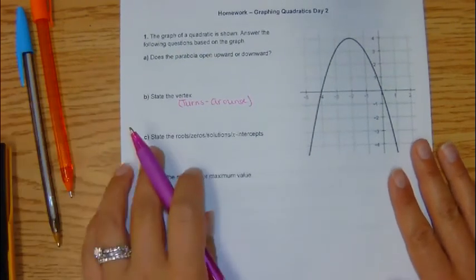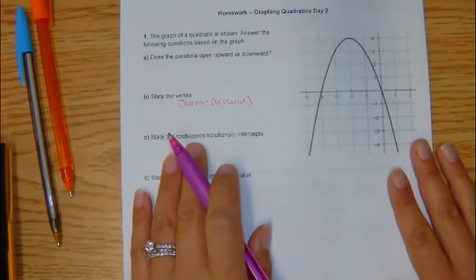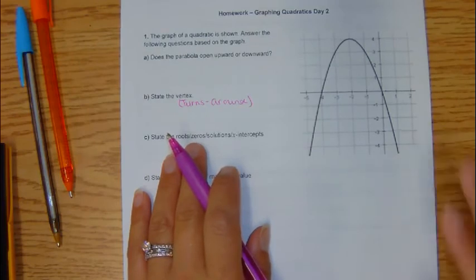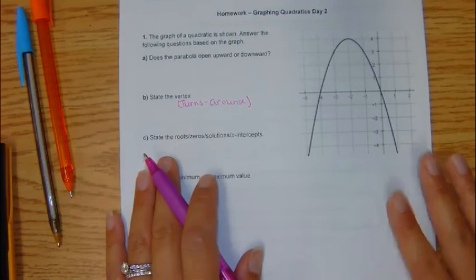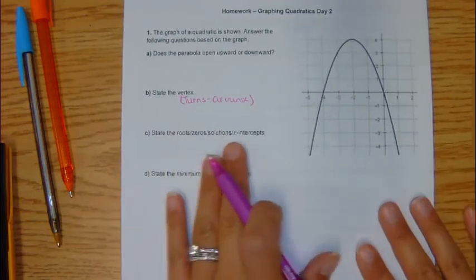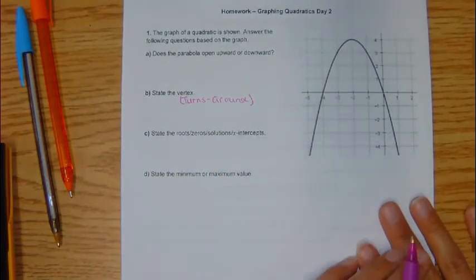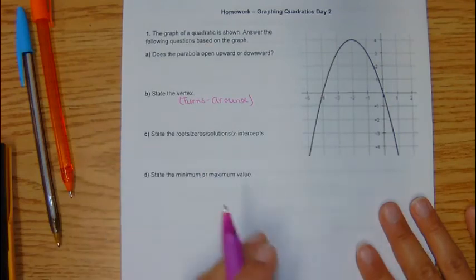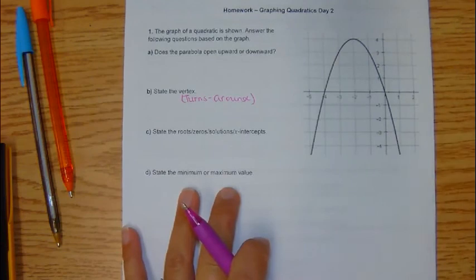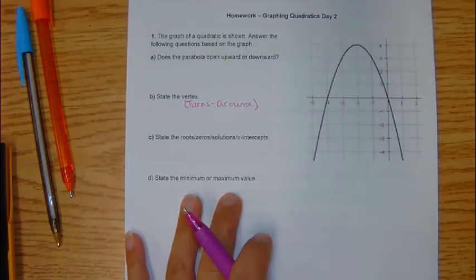And state the roots. You don't have to tell me how many there are. They're just asking for you to tell me what the roots are. What are the solutions, zeros? These are all synonyms of one another, which is why they're all slashed out like that. And then you're going to tell me the minimum or the maximum, okay? There's only one of them. There's either a minimum or there's a maximum. You're never going to have both, okay?